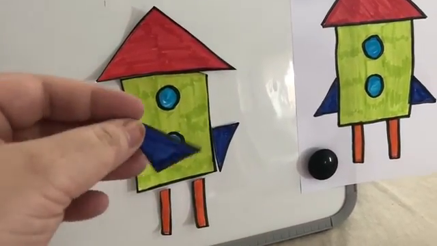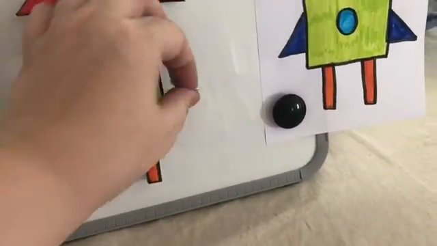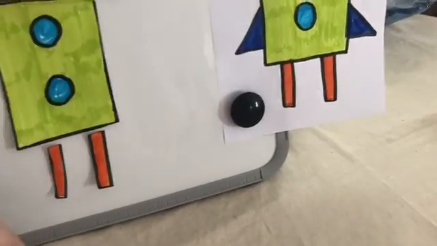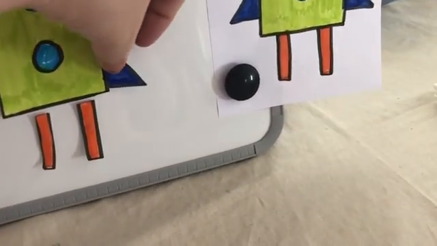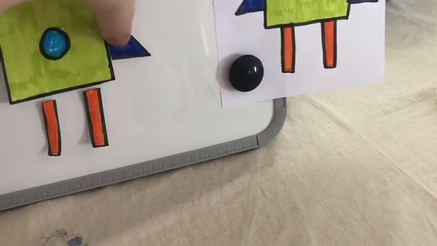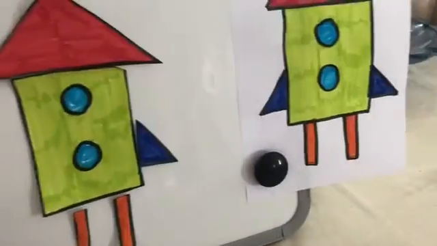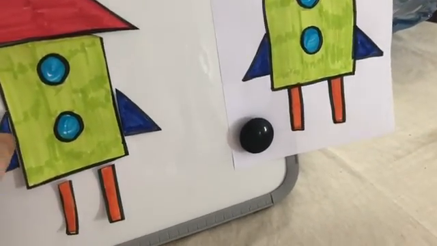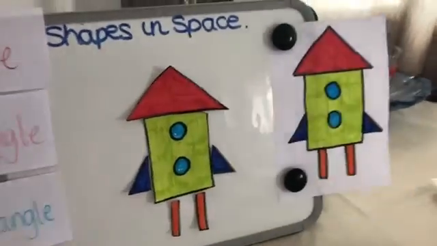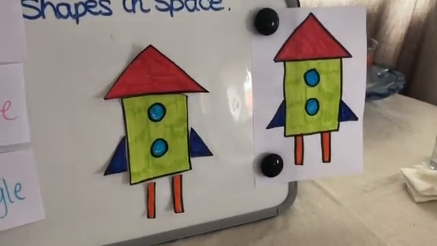So I think I might have them back to front, actually. Oh dear. There we go. One like that. And then one like that. I had them back to front. Oh, that's a very silly thing to do. There we go. So we have two rockets.